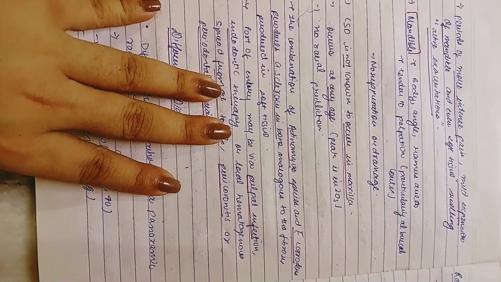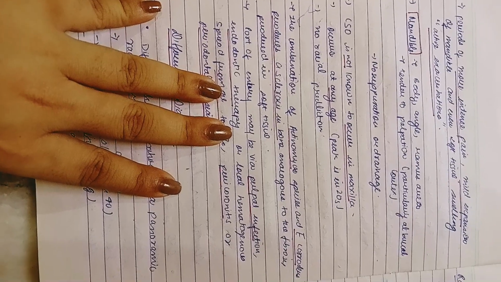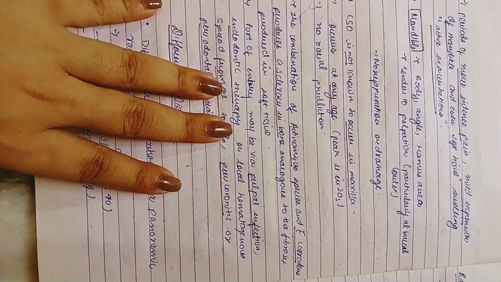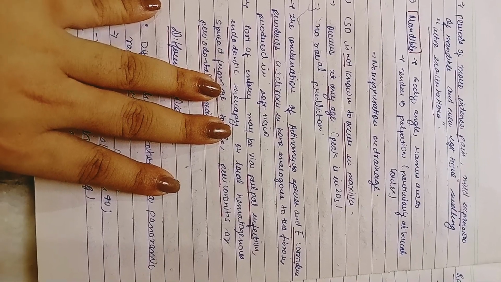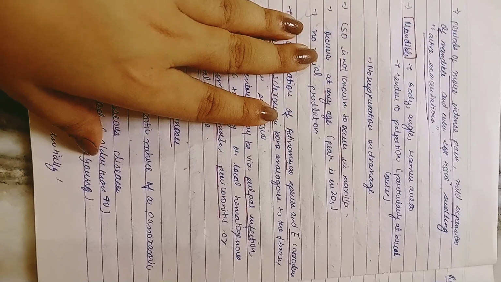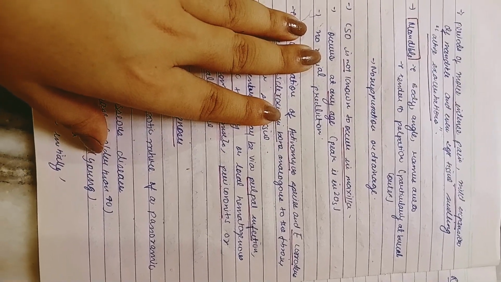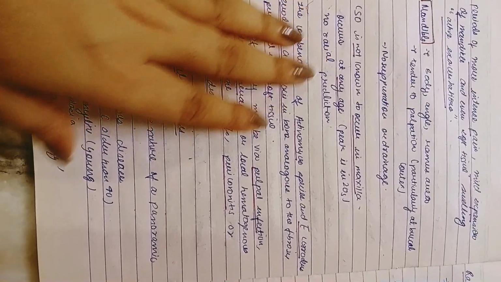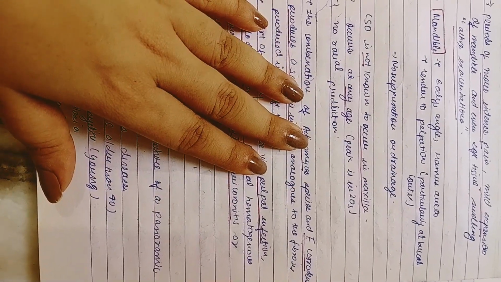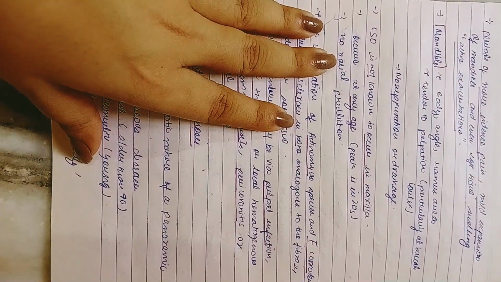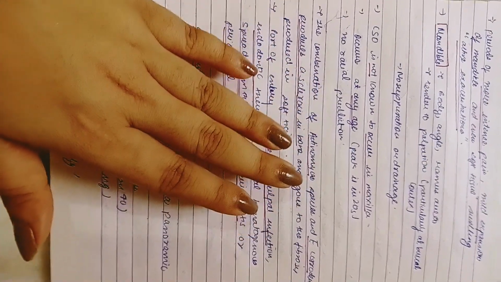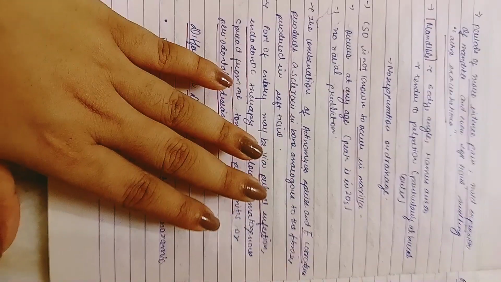Mandible, the body, angle and ramus area are mostly affected. It is tender to palpation, particularly at the buccal cortex, and there is no suppuration or drainage. In CSO, there is no suppuration or drainage. CSO is not known to occur in maxilla. So CSO doesn't occur in maxilla. It can occur at any age, but the peak onset age is in 20s.